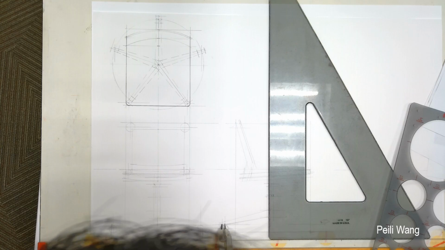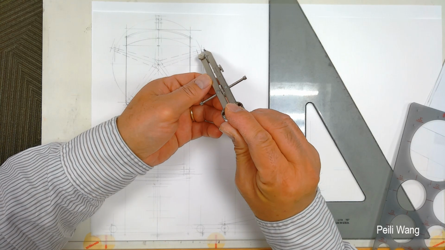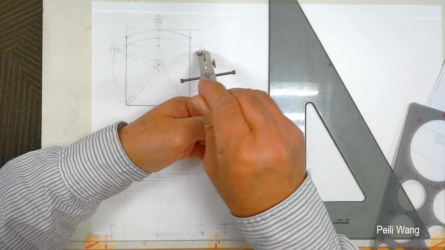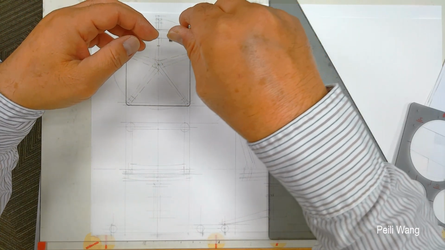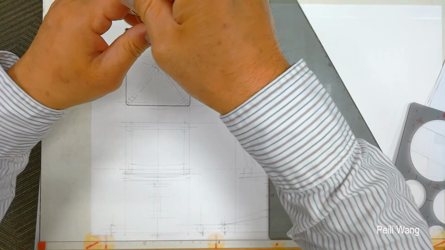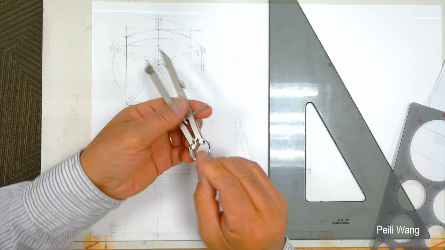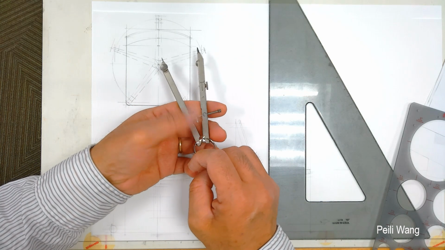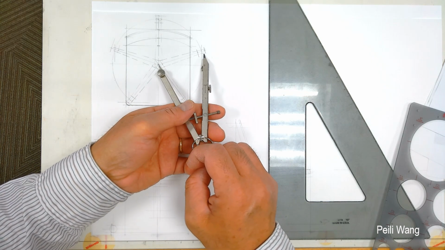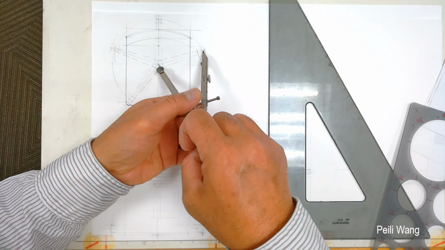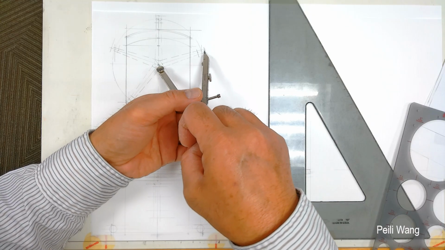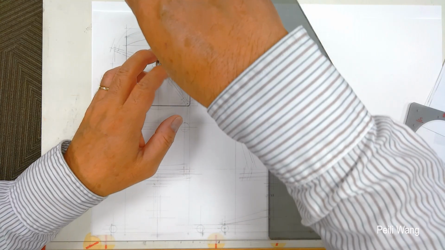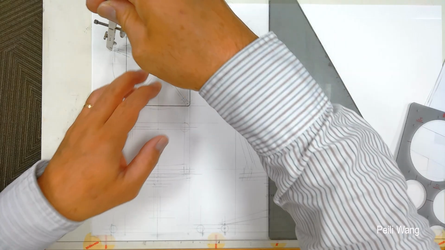Here. Okay, slightly smaller. I can do this. This is the same size by the center. So this one for measurement, slightly smaller.